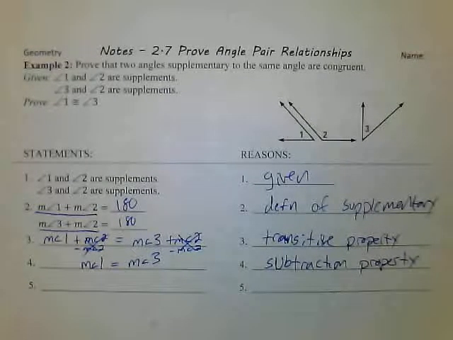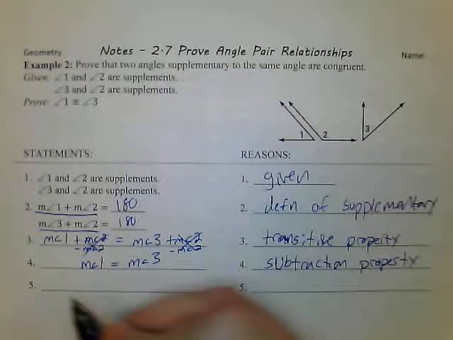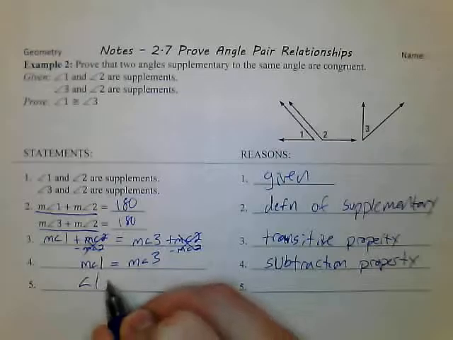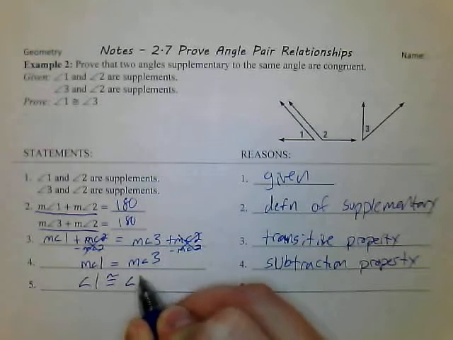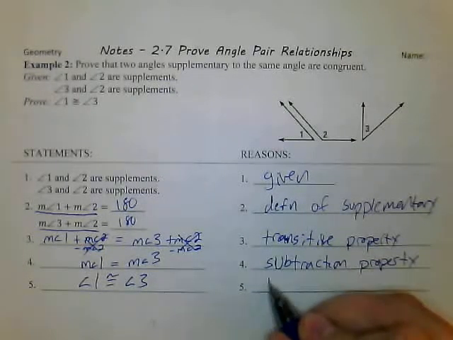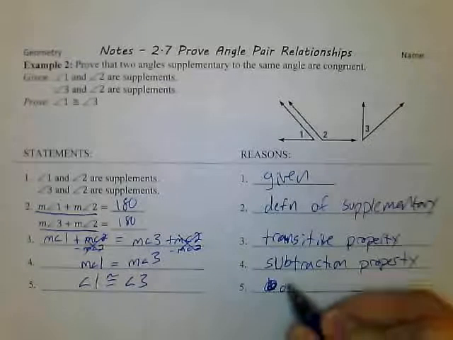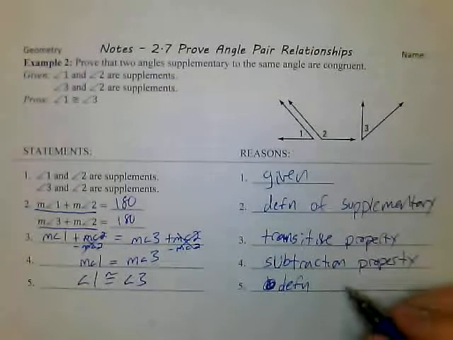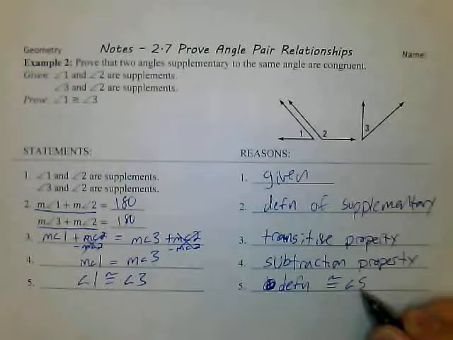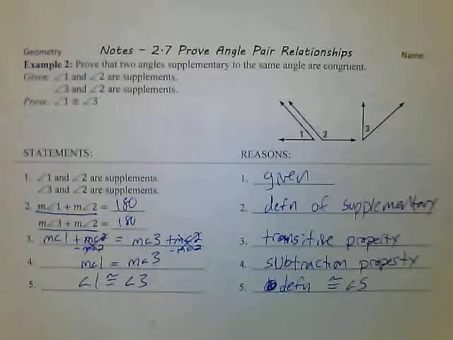All right, now we're almost to the last statement. So we've shown that they are equal, that they have the same measure, and so that means that they've got to be congruent. So by the definition of congruent angles, if two angles have the same measure, that means that they are the same. They are congruent to each other. So we can say then that angle 1 is congruent to angle 3 because they have the same measure. And so by the definition of congruent angles, we can say that angle 1 is congruent to angle 3.